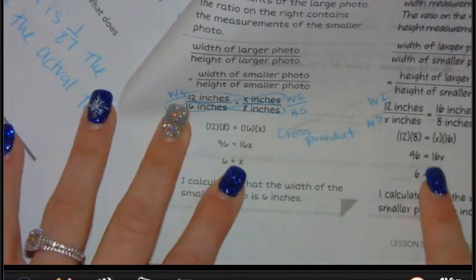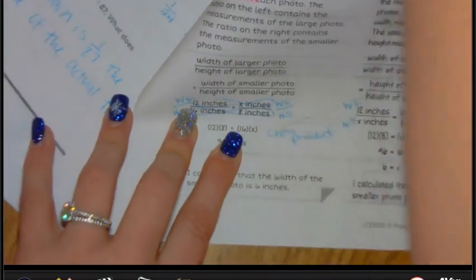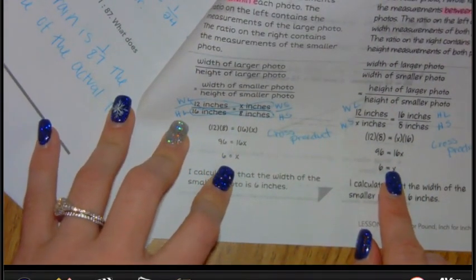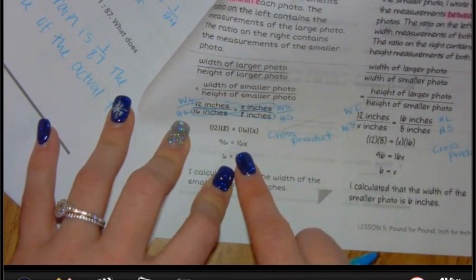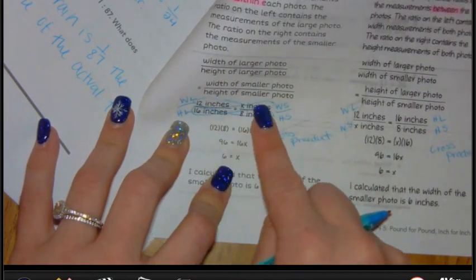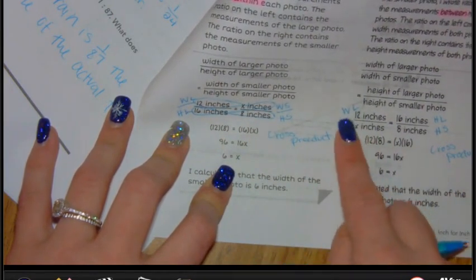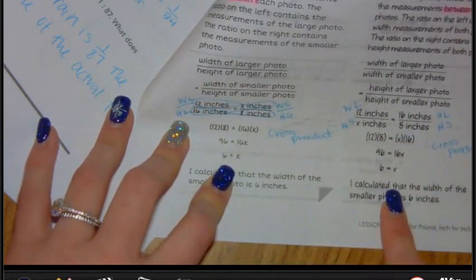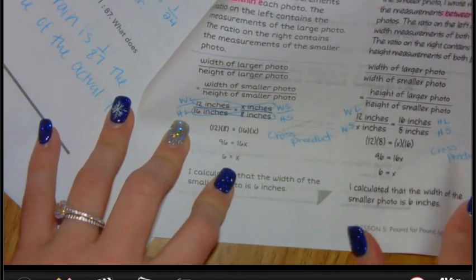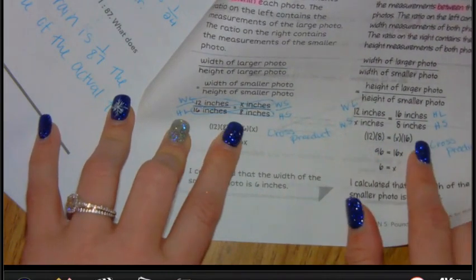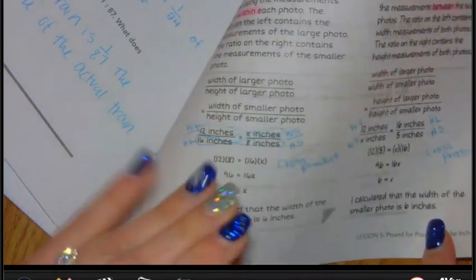Well, I noticed they both ended up using cross product to help them solve, and they both came to the exact same solution. So no matter if you use the within method, which is one figure is equal to one figure, or you've got one side is equal to one side, you're going to come up with the exact same answer, as long as you put your numbers in the correct spot and you solve your proportion correctly.